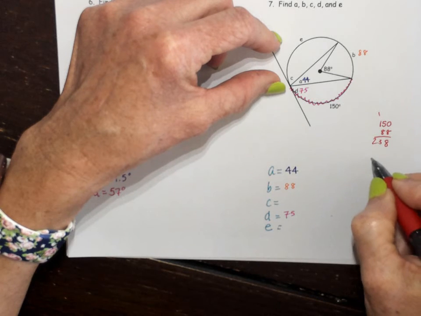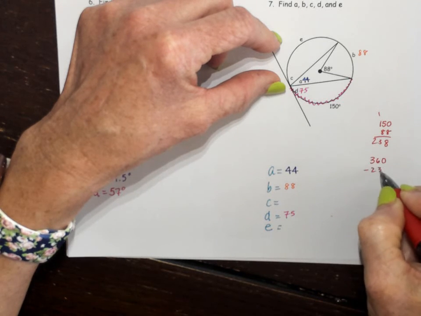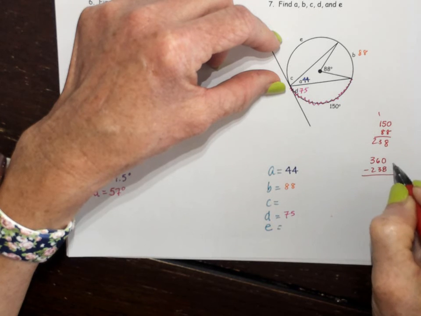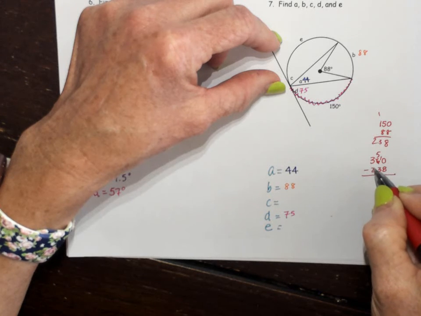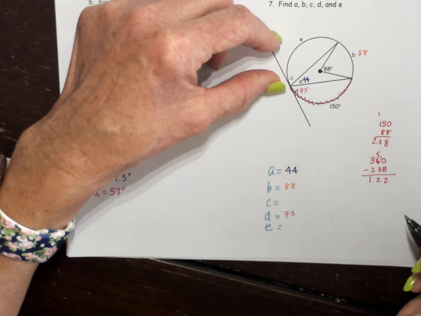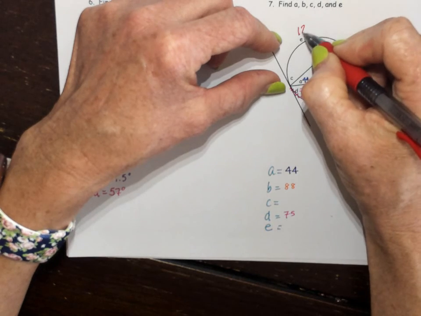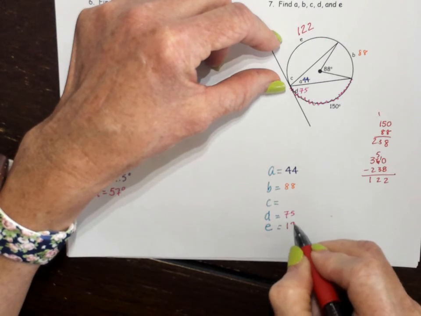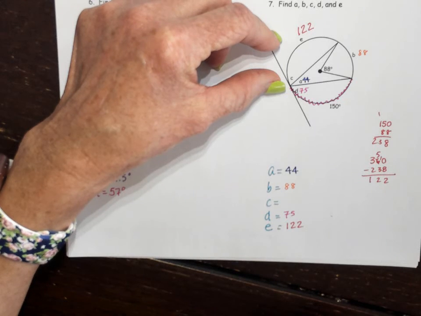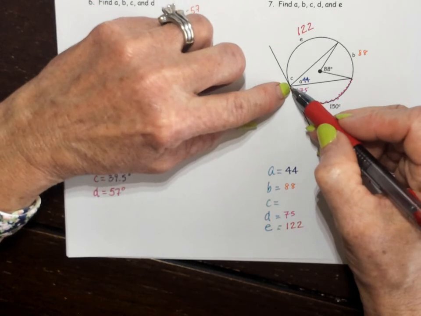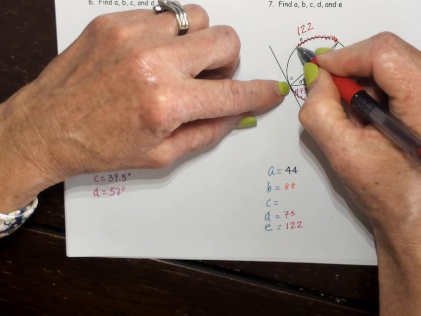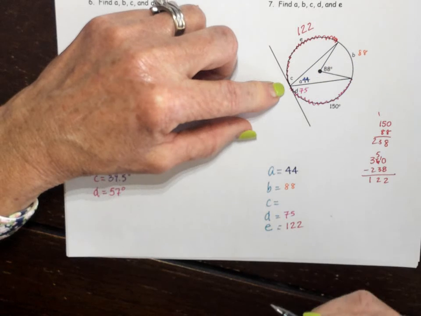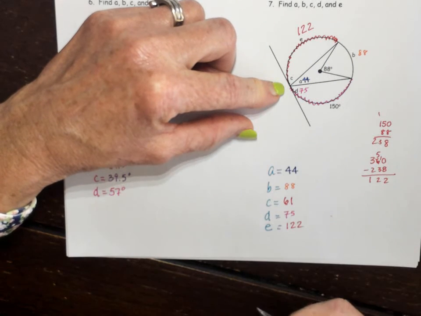And then if we do 360 minus that 238, 10 minus 8 is 2, 5 minus 3 is 2, 3 minus 2 is 1. So this arc E is 122. Okay, and now angle C, inscribed angle, so it's half of that arc, which is 61.